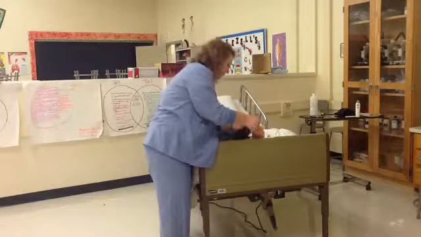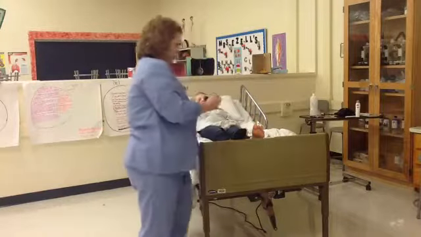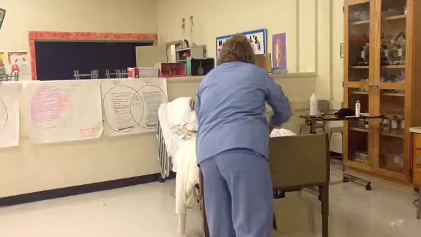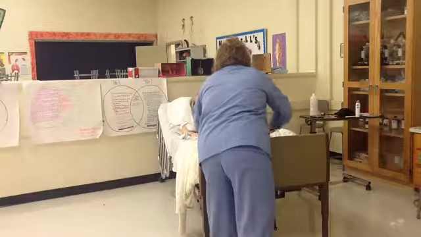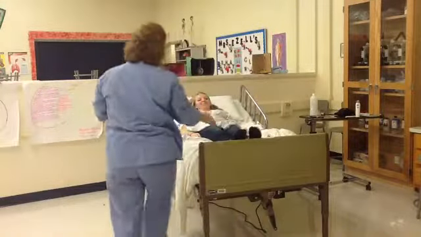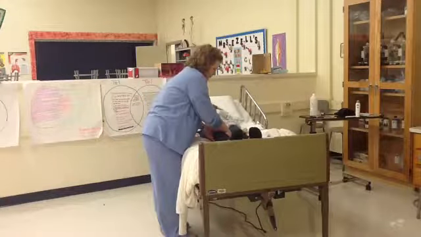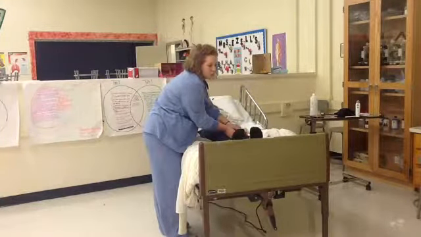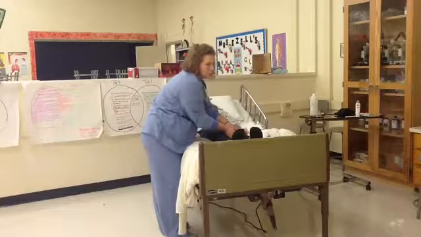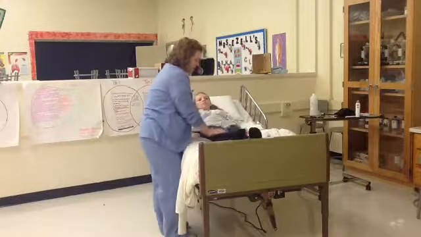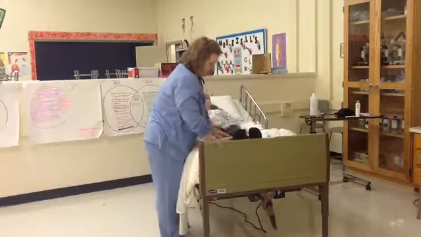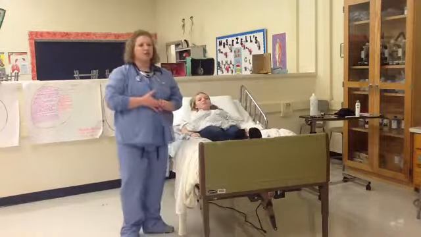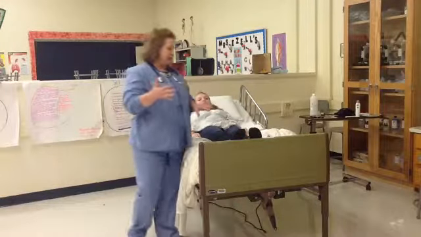And her capillary refill is normal. Her pulses are equal and strong. There is no edema noted over the bony prominences in her lower extremities. Everything looks good there. Next, we're going to check a Homans sign.